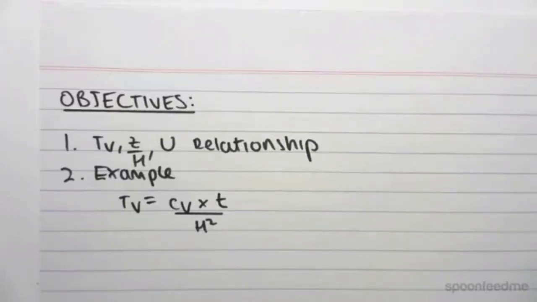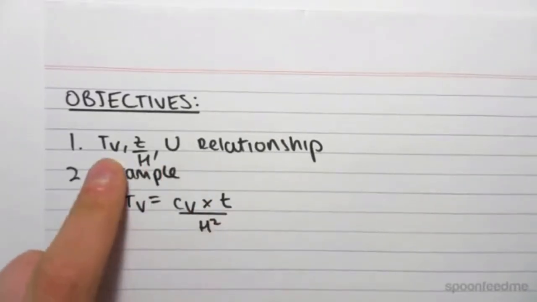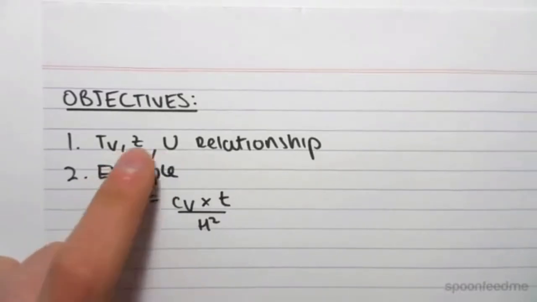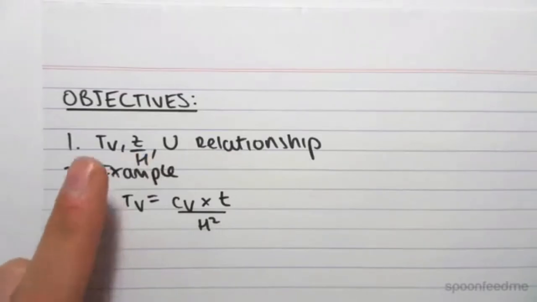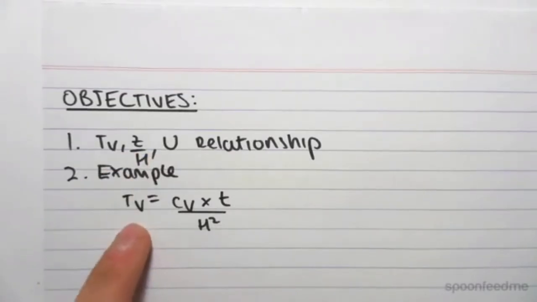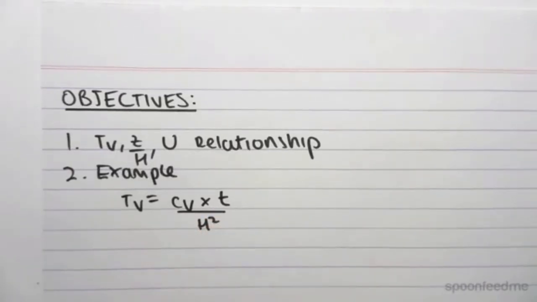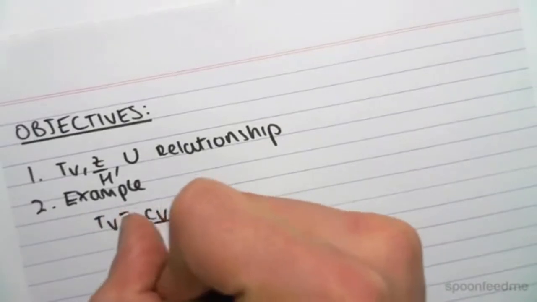Hey guys, the objectives for this video are to look at the relationship between Tv, dimensionless time, dimensionless depth, Z on H, and U. We're going to define these in a second, and then we're going to do an example. So, we already know dimensionless time from the previous video as Cv times t on H squared, where H is the drainage path. The next thing we need to define is Z on H.